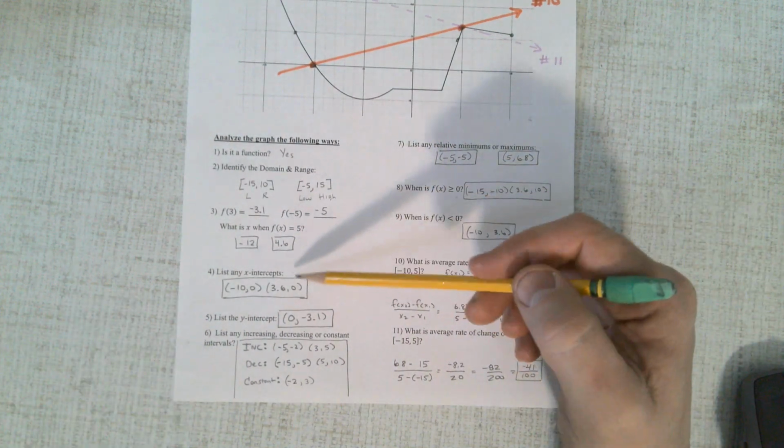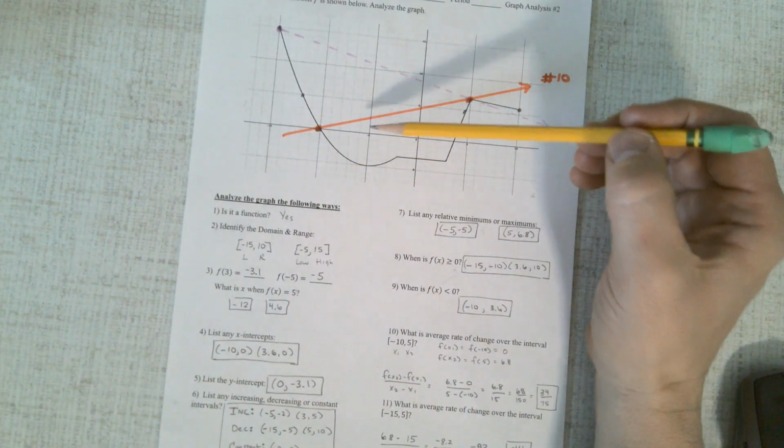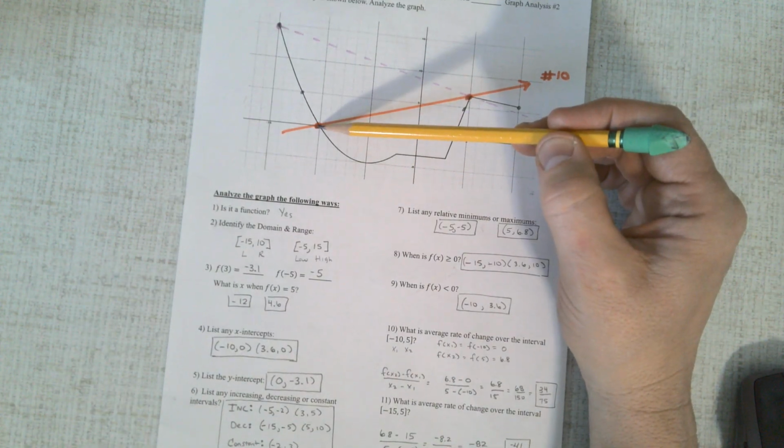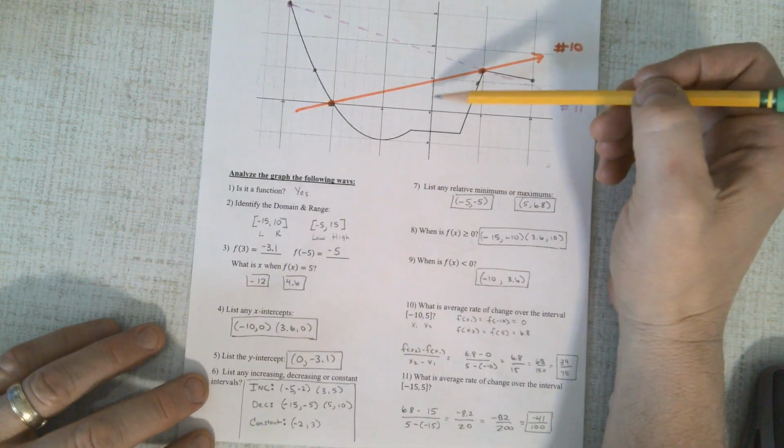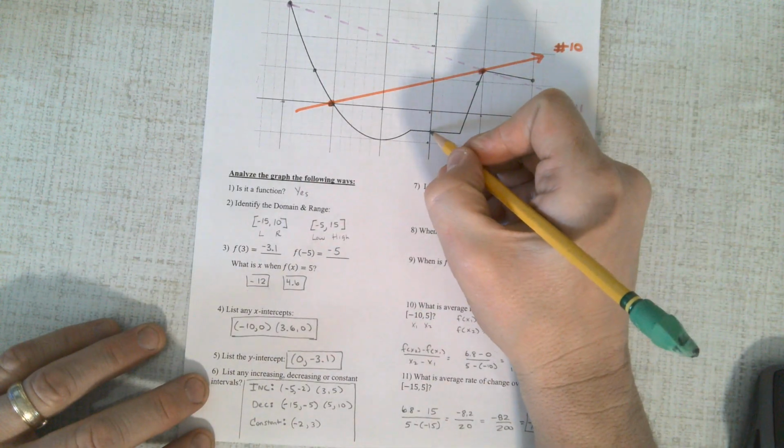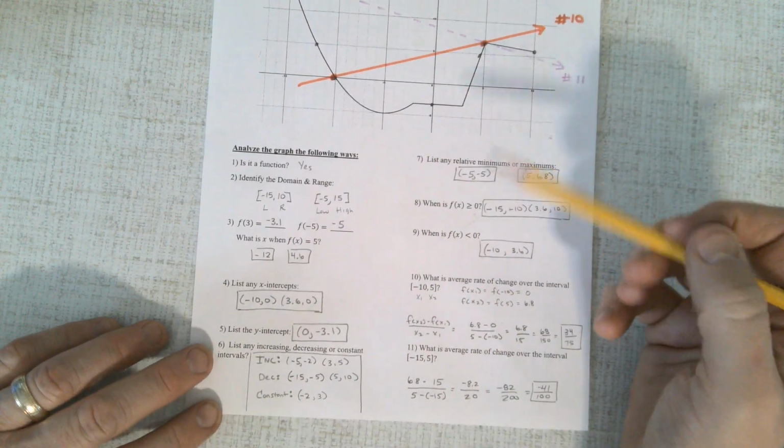All right, x-intercepts. Well, that's where it crosses the x-axis. Negative 10, 0, and 3.6, 0. Y-intercept. Where does it cross the y-axis? 0, negative 3. That's that point right there.